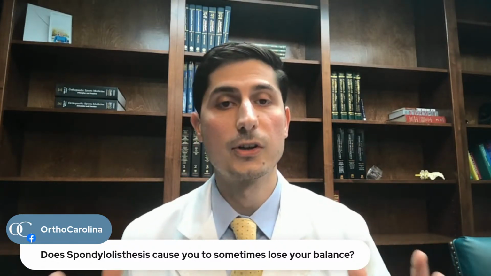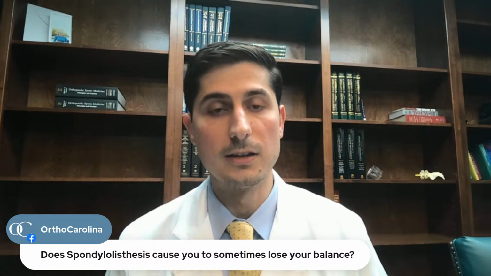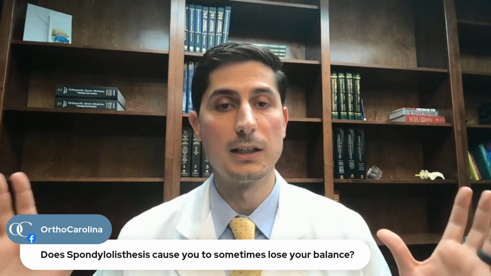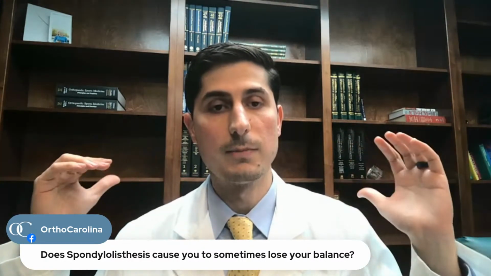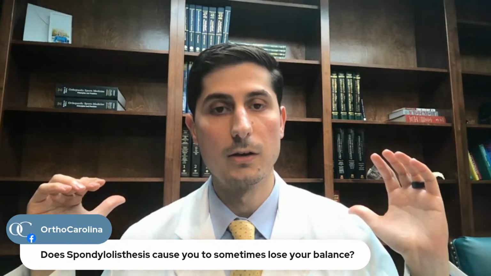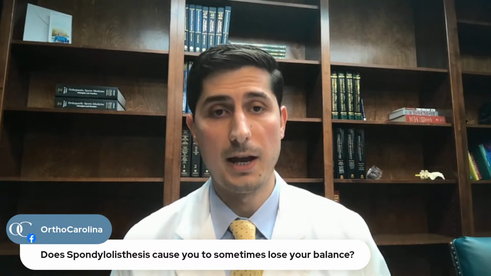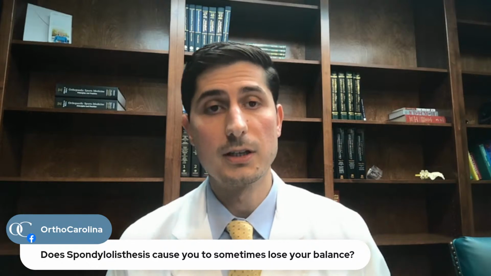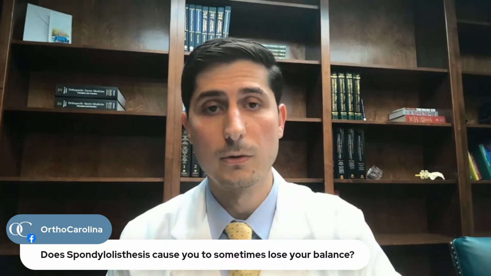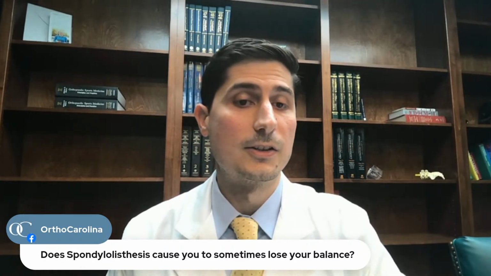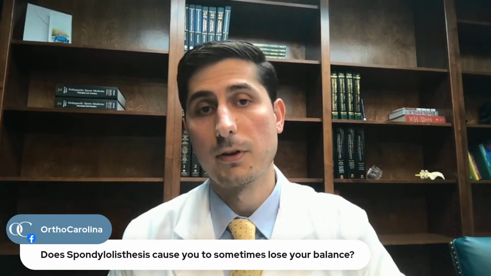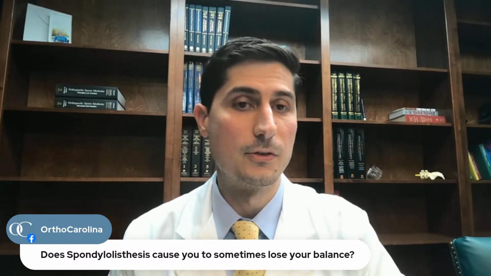Now, there are also other conditions that can cause this, related to the upper portion and mid portion of the spine as well. Therefore, if you're having a lot of difficulty with your balance, I recommend you seek care by an orthopedic spine surgeon or a neurosurgeon, because sometimes there can be some severe pathology behind it that needs to be addressed.